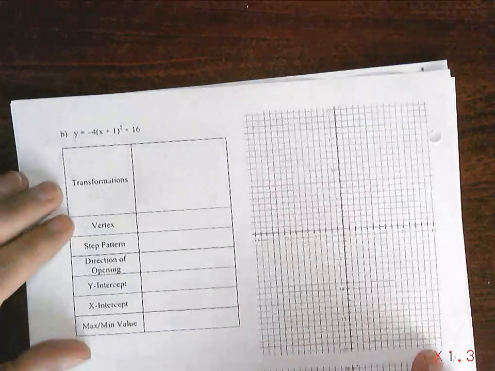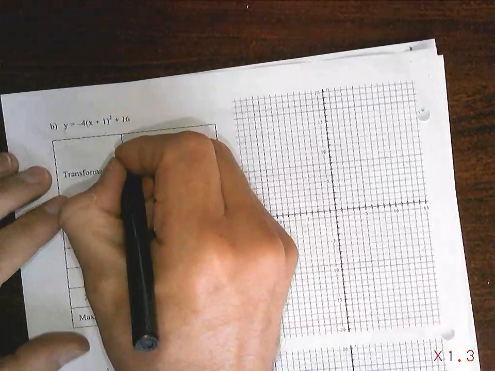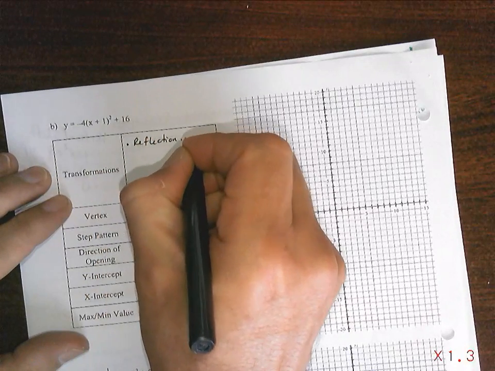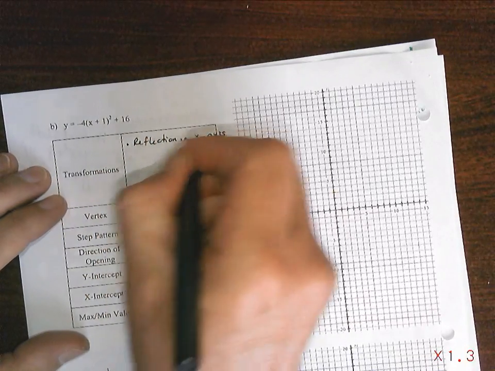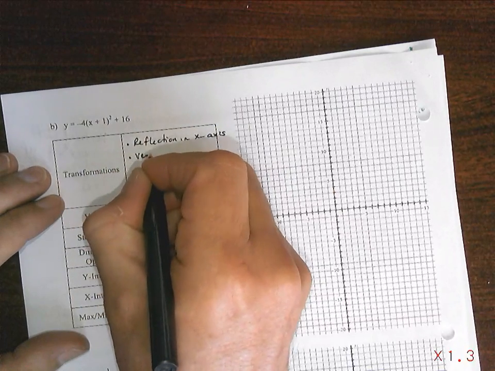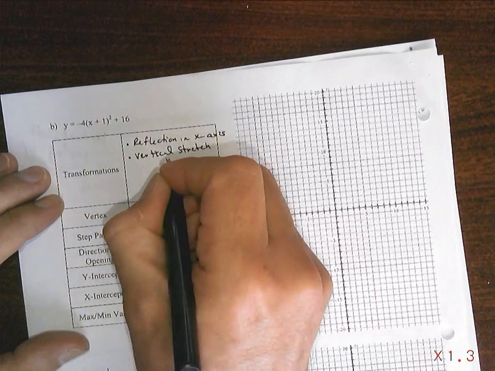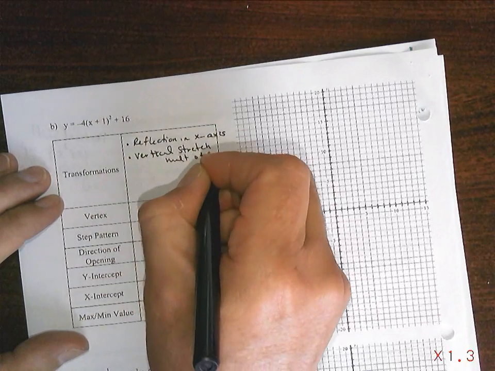So we have 4 transformations here. We have a reflection in x-axis. We have a vertical stretch, and it's a multiple of 4.